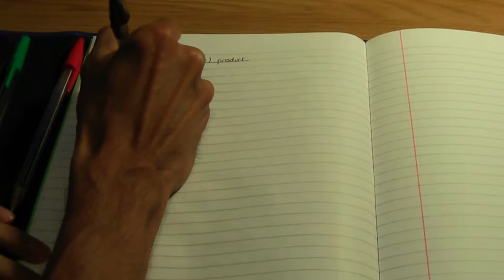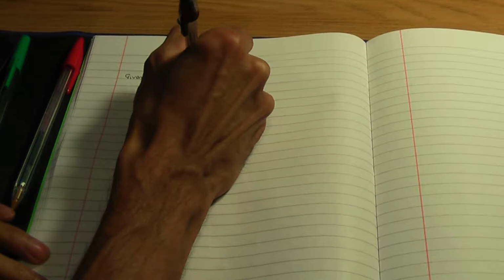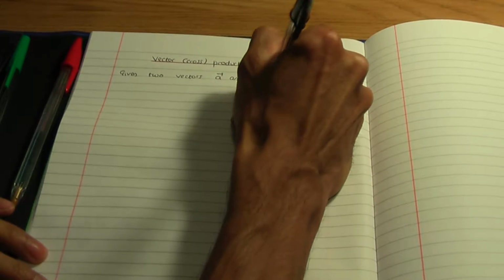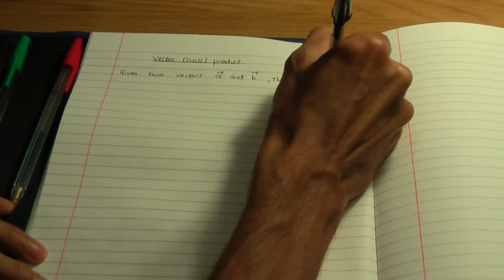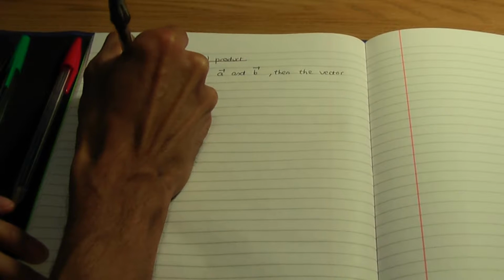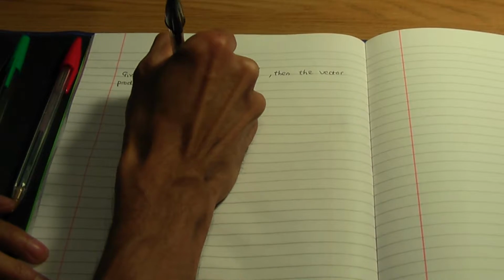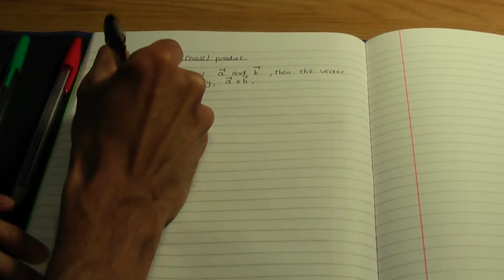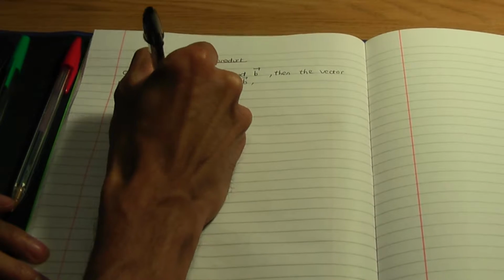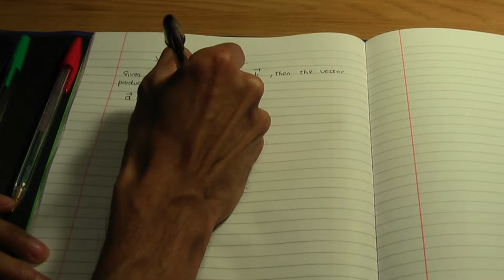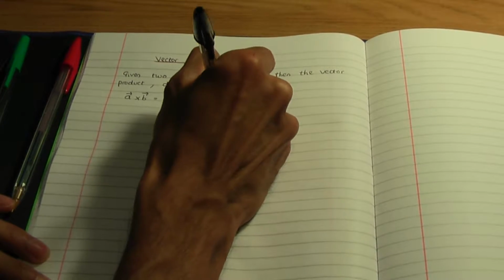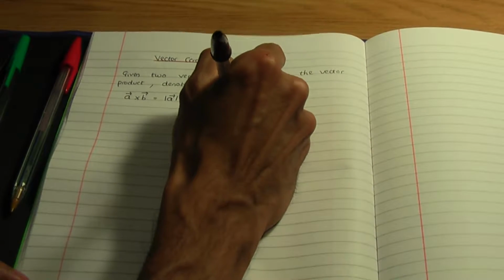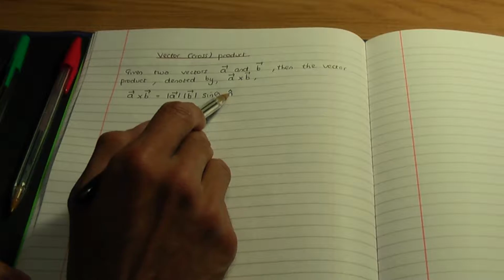So if you're given two vectors A and B, then the vector product is denoted by A cross B. To work out A cross B, it's the modulus of the vector A multiplied by the modulus of the vector B multiplied by sine theta, where theta is the angle between the vectors A and B, multiplied by a unit vector n cap or n hat. Okay, so let me explain.